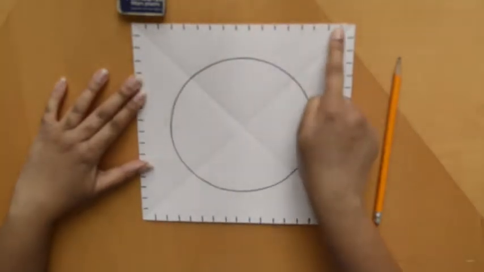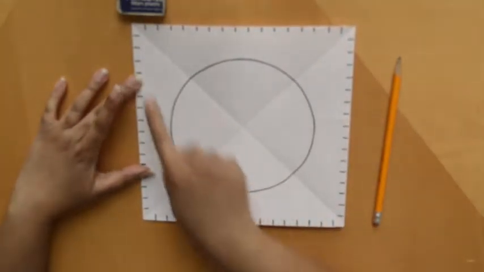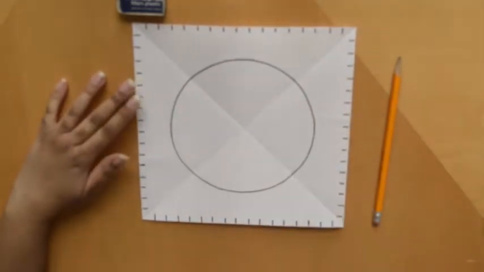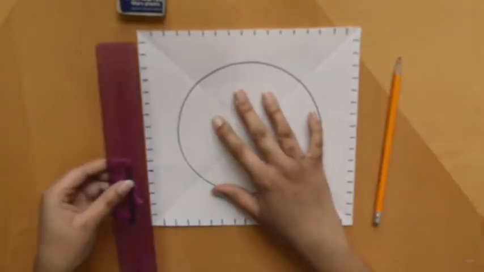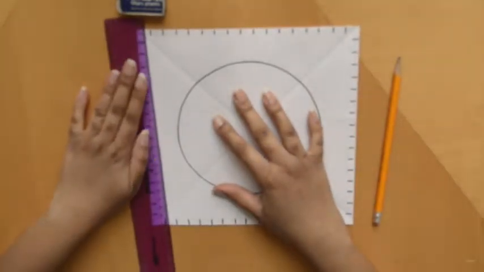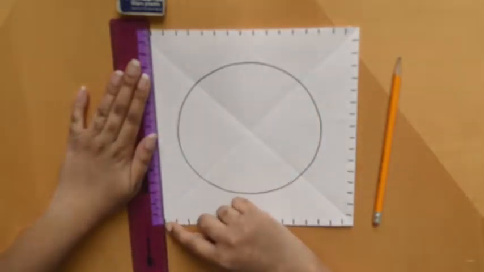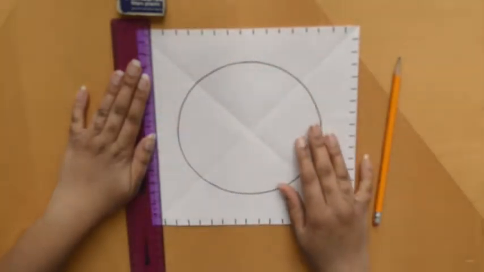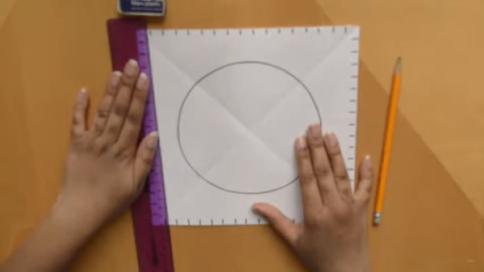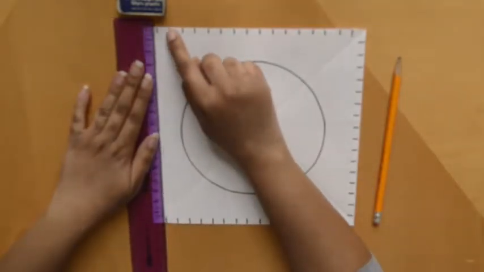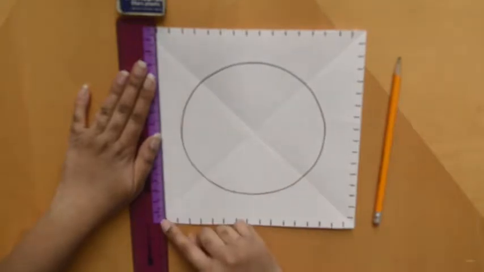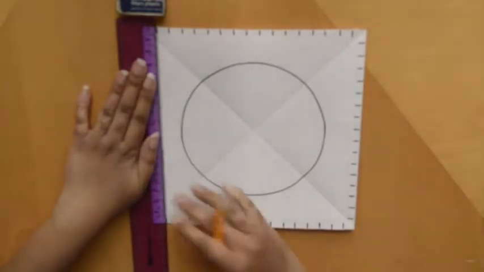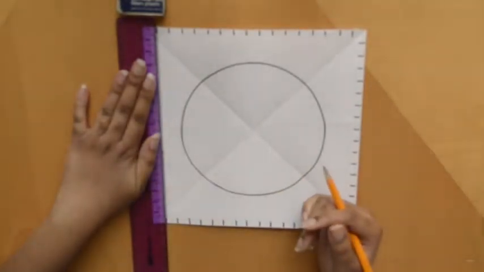Okay, so pay attention to the hash marks that are on all four sides of your paper. And then we have a circle that's in the middle. We're going to take our ruler and line our top hash mark with our bottom hash mark and create a straight line. Please make sure that when you are lining your ruler up that you are not off. This is an example of being off. You want the top of the ruler to be with the hash mark and the bottom of your ruler to be with the hash mark, and then go ahead and draw your straight line.